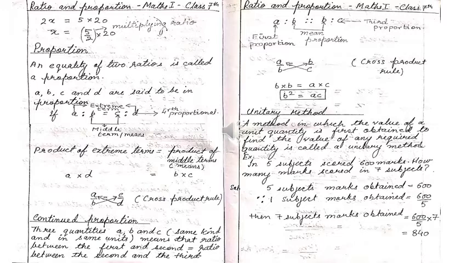As you can see below, A upon B is equal to C upon D, where A and D are multiplied, and B and C are multiplied, according to the cross product rule. Clear? Now, continued proportion. Three quantities A, B and C, of the same kind and in the same unit, are in continued proportion when the ratio between the first and the second is equal to the ratio between the second and the third.